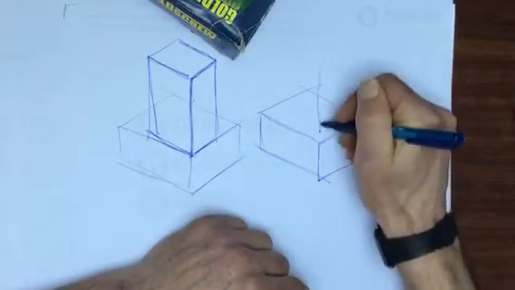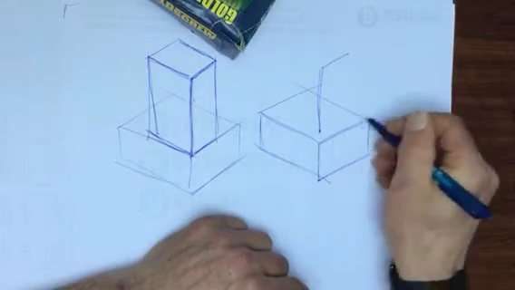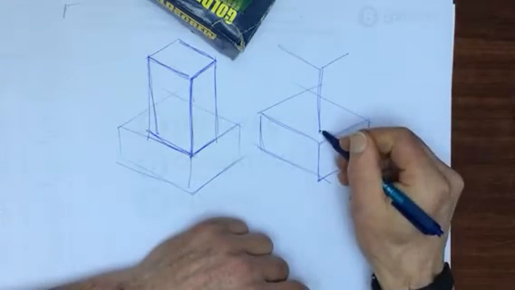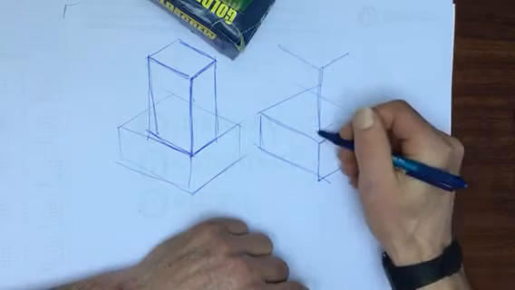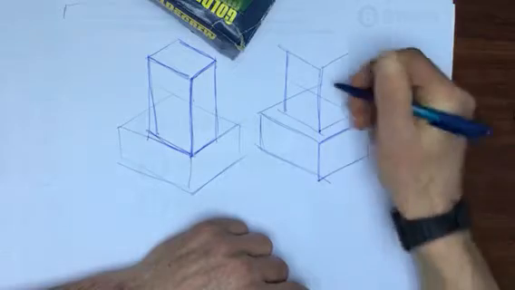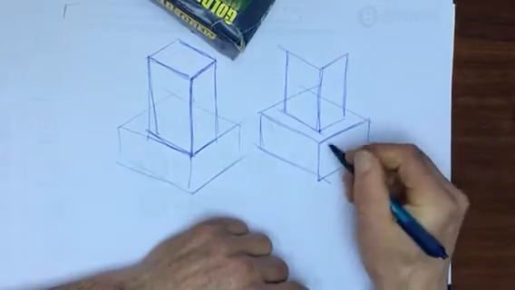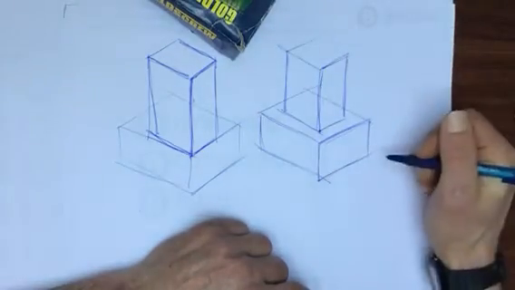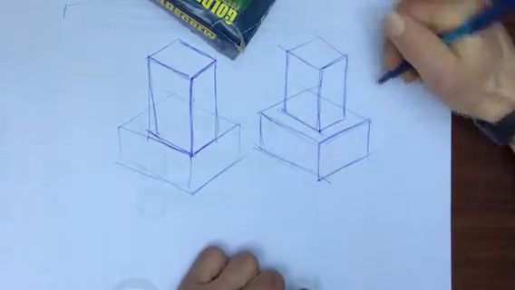Y shape. Remember, parallel, parallel. Open book. Parallel, parallel.